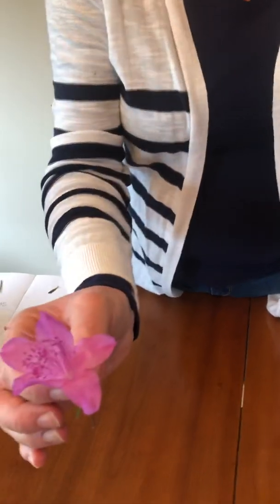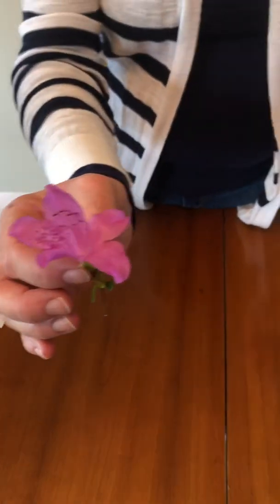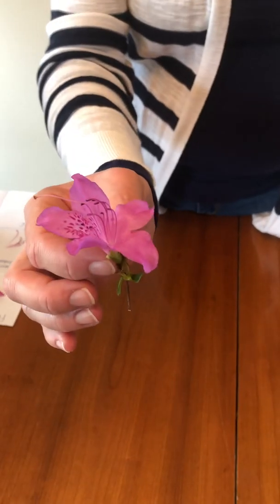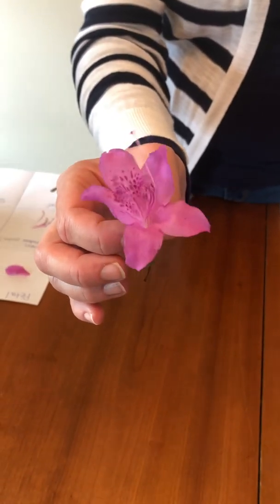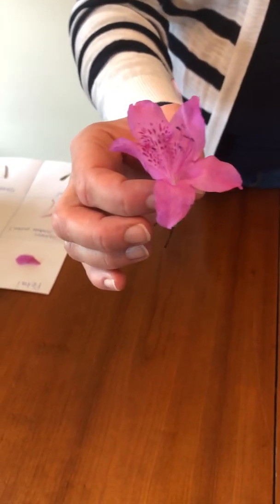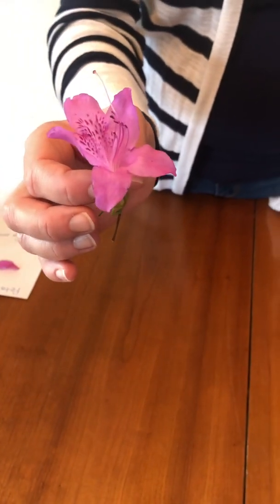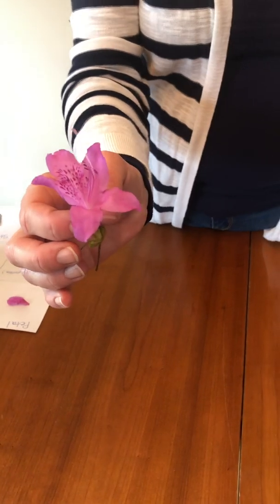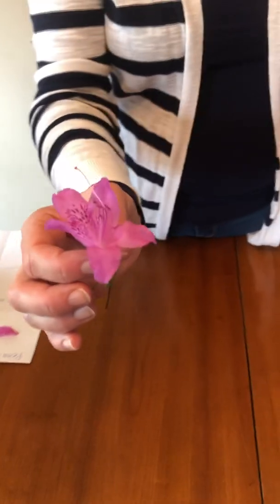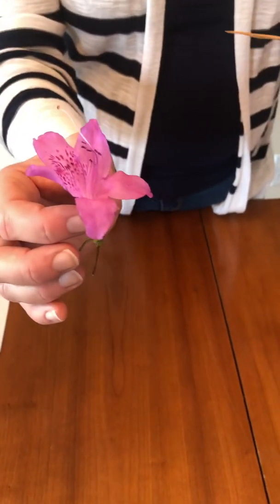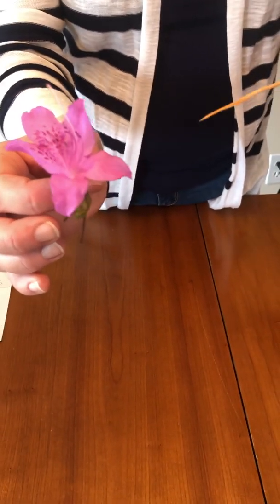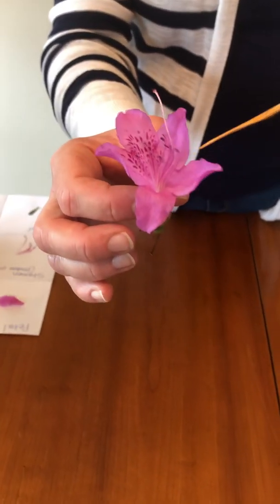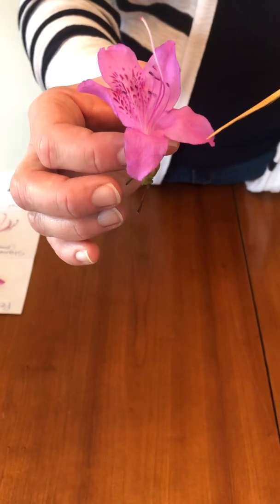And here is, I believe this is an azalea. I borrowed it from my neighbor, so I'm not positive, but I think this is an azalea plant. And as you can see, there are different types of leaves and different parts of the flower, and we're going to talk about 6 different parts today. The obvious part that all of you know are the petals. That's this big purple part here.